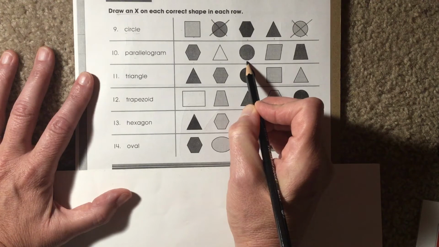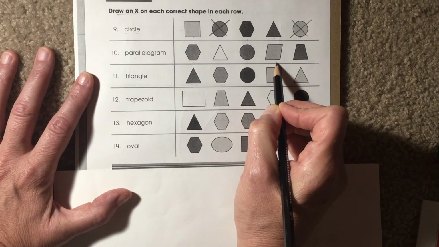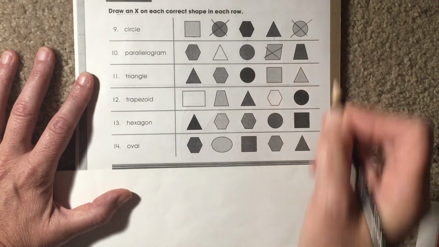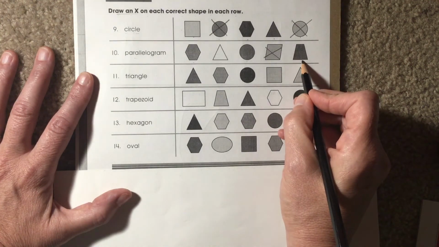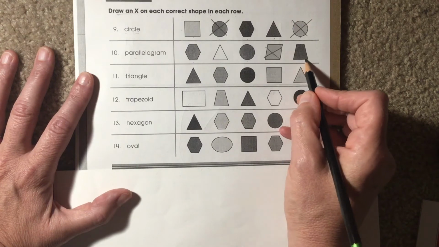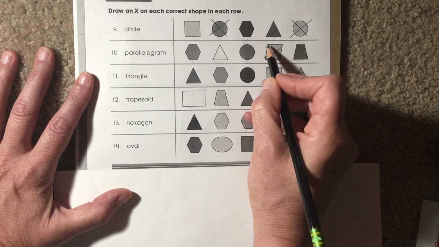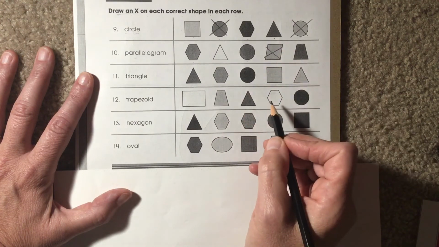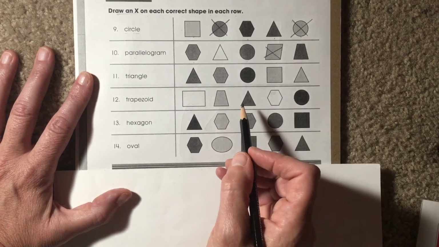No, do not draw an X. Is this a parallelogram? Yes. Draw an X. And is this a parallelogram? No, it is not. A parallelogram has two equal sides on one side and two equal sides on the other side, and often it's slanted.